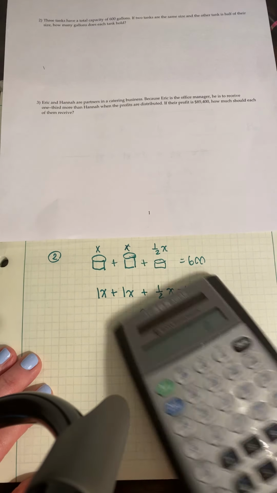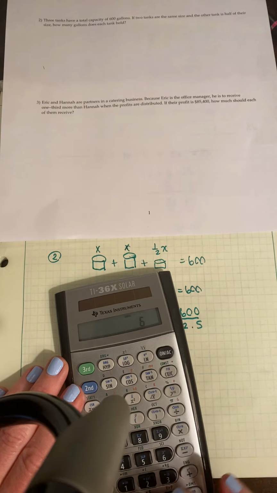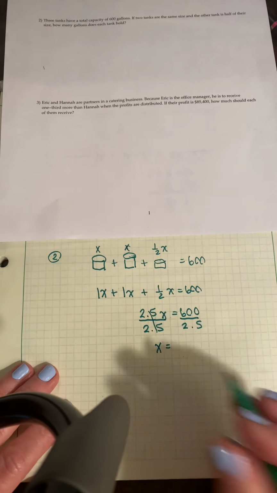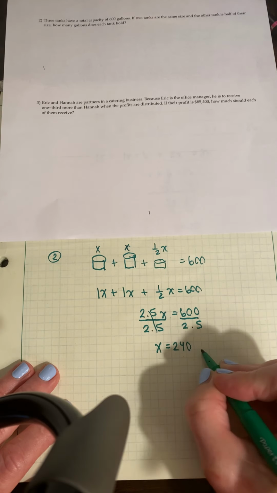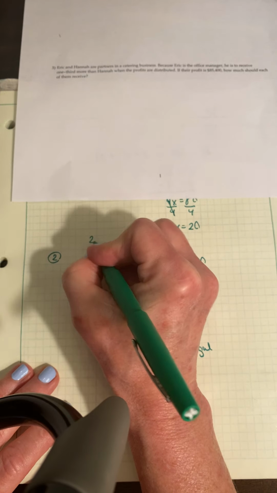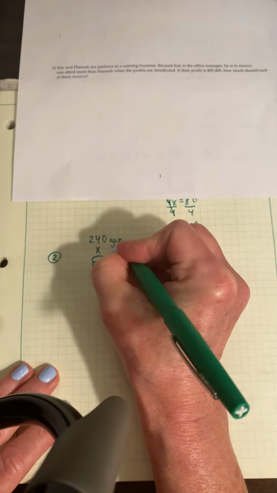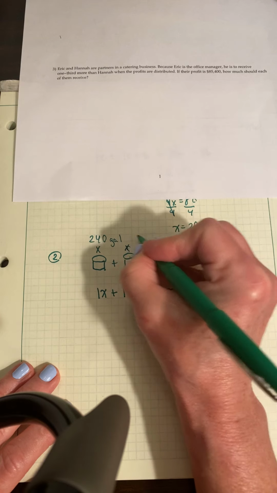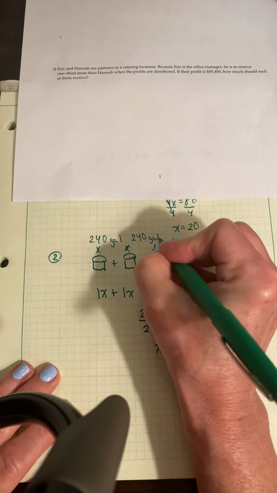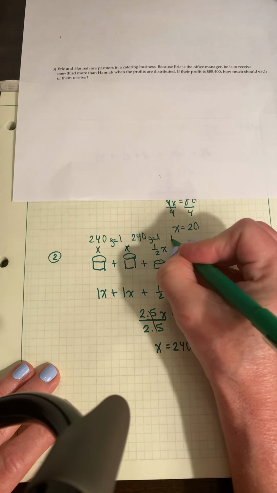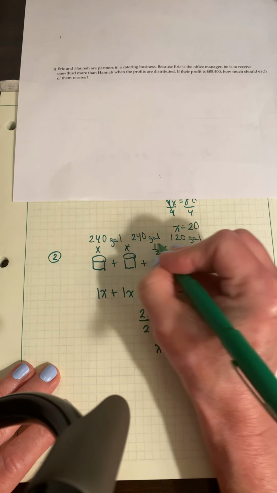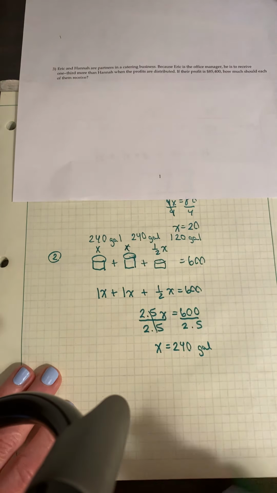And let's see what we get here. 600 divided by 2.5, 240 gallons. So these 2 here would be 240 gallons each. And that would be 240. And half of 240 is 120. And if you add that up, all that adds up to 600.